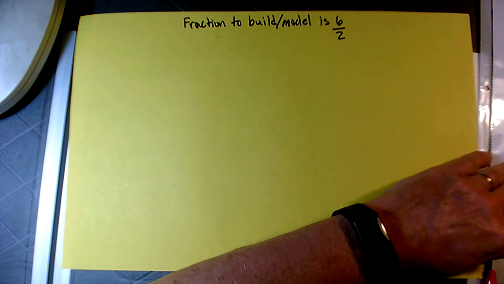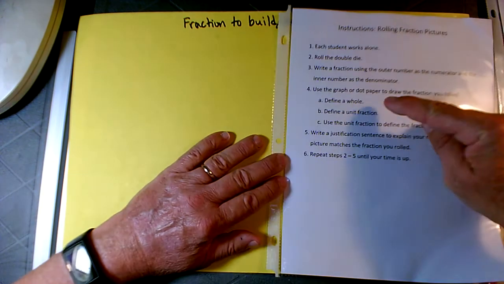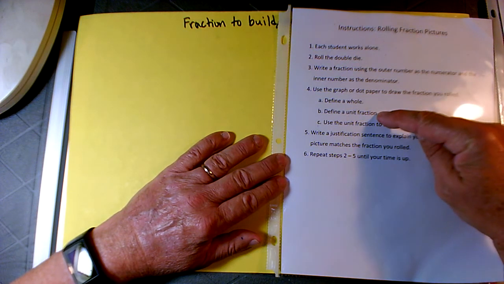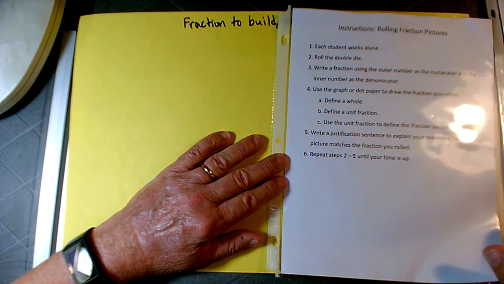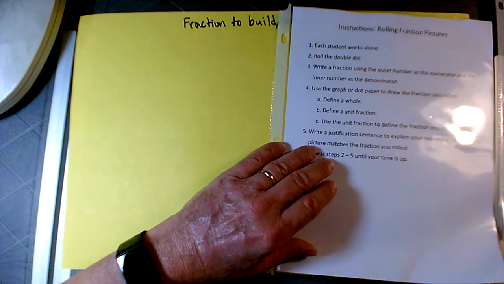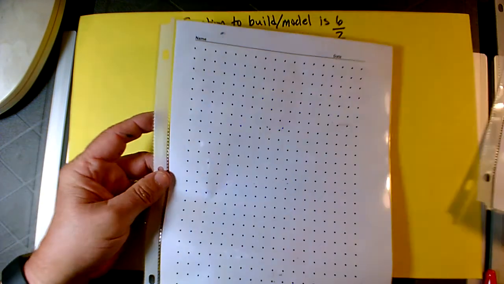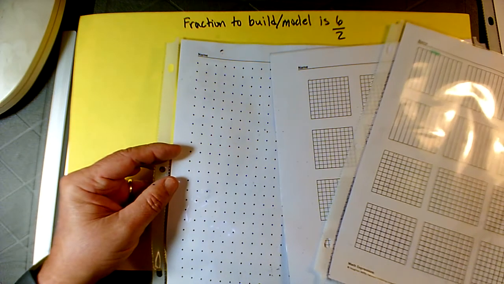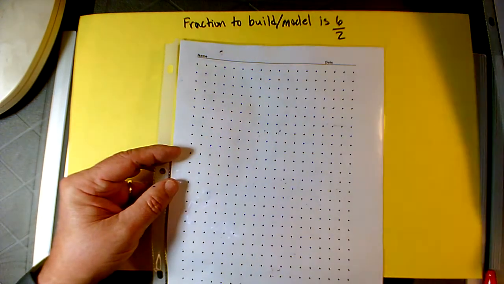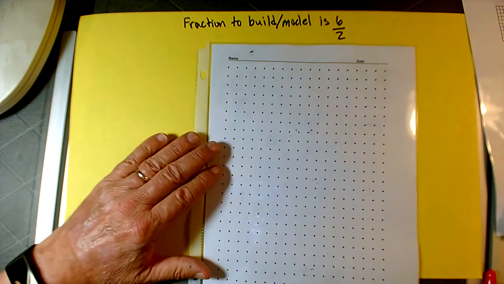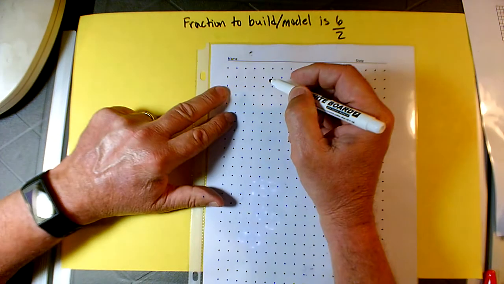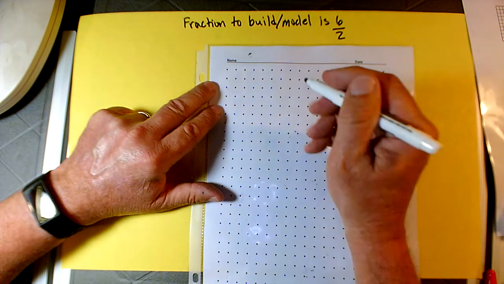And so remember that in the instructions we are reminded to define a whole, define a unit fraction, and then use the unit fraction to build the fraction we rolled. So what does that look like? So out of all these templates that I could choose, and any of them will work, I'm going to choose this one because for me it's the most versatile. So the first step, remember, is to establish the whole.